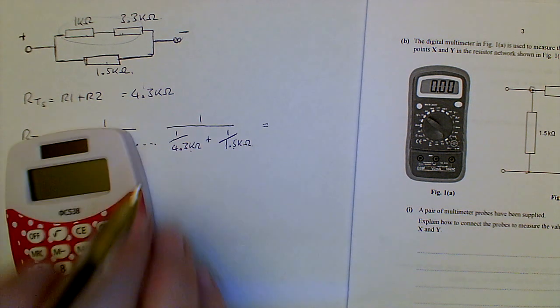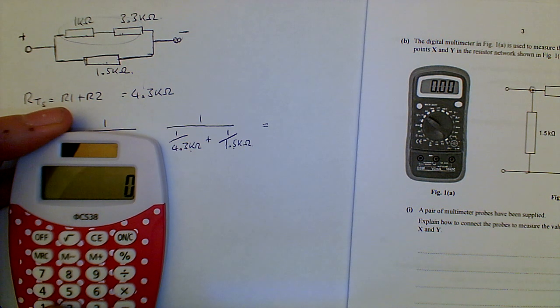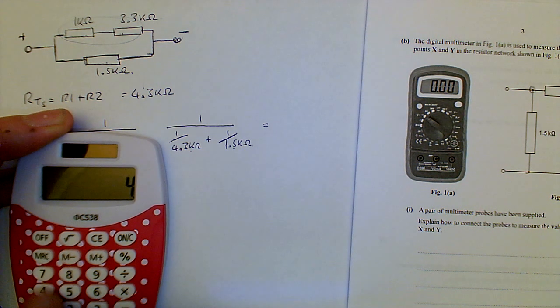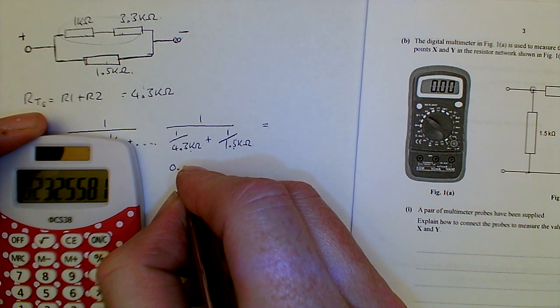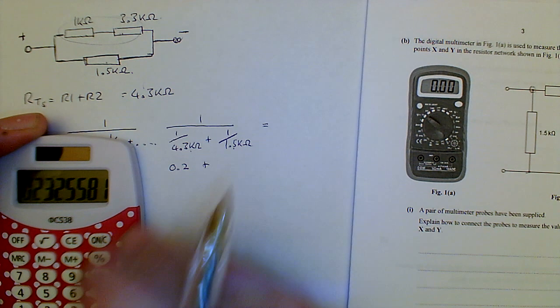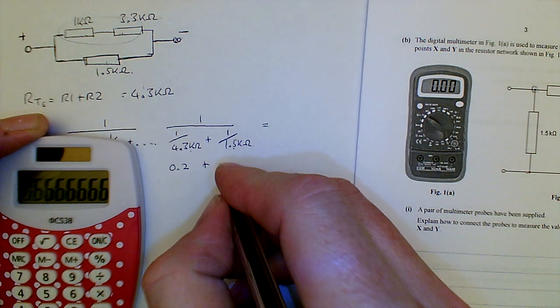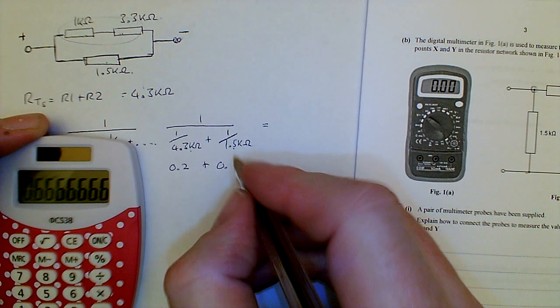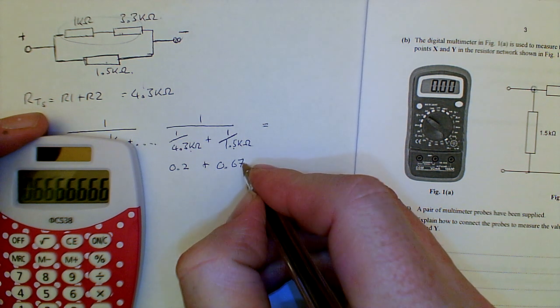I like to do things in stages. So I'm just going to do 1 divided by 4.3 equals 0.2, plus 1 divided by 1.5 equals 0.6. It's going to recur, so 0.67.